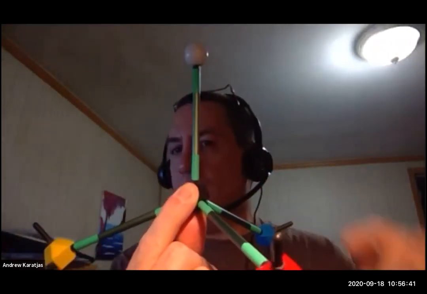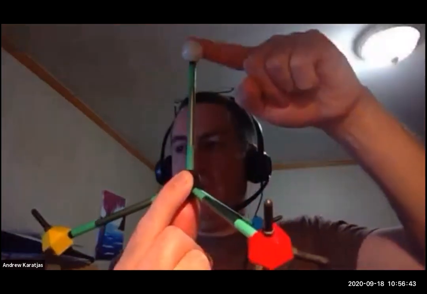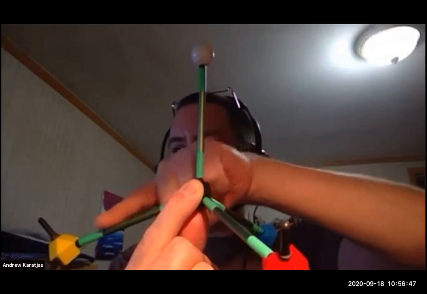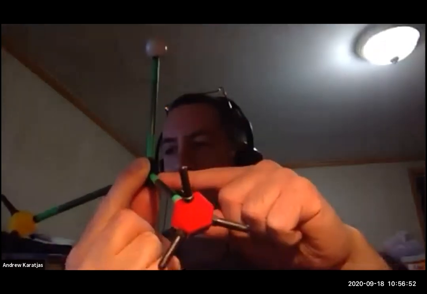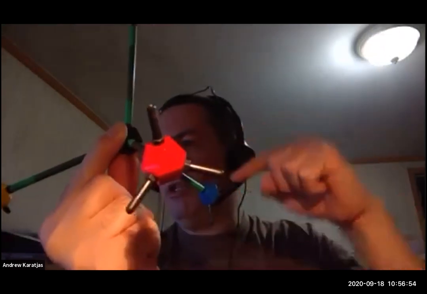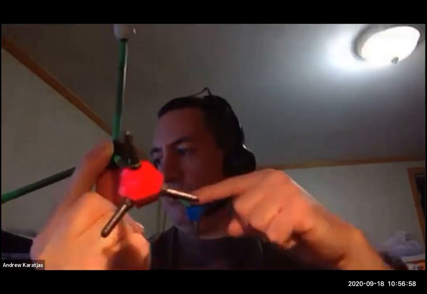You can see there's one group, one atom that points up, one that's in the same plane but off to the side. We have this red one that's coming out towards you, and this blue one, which is a little bit harder to see but points away from you.